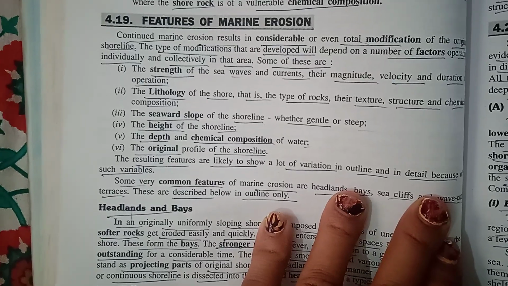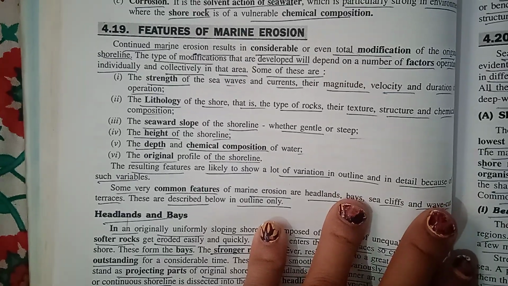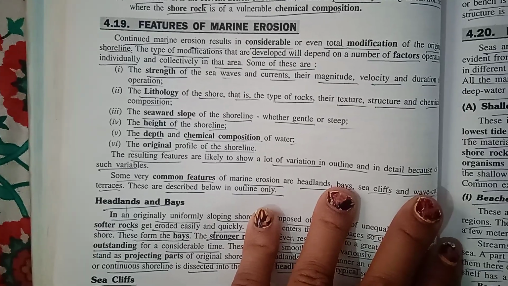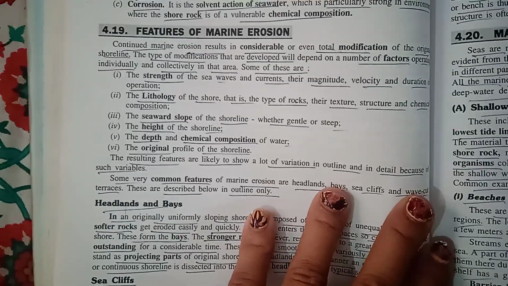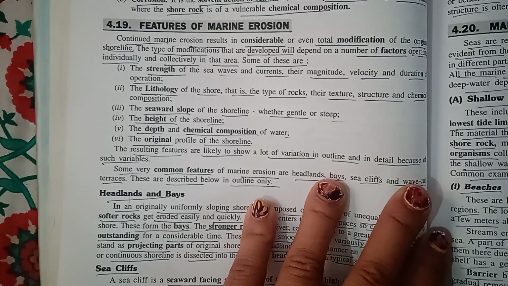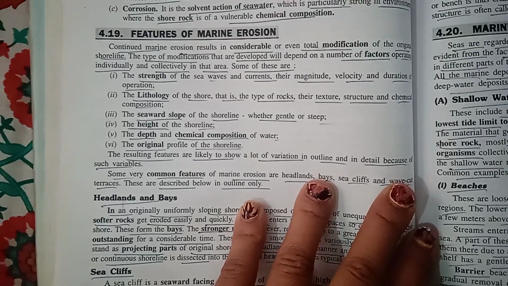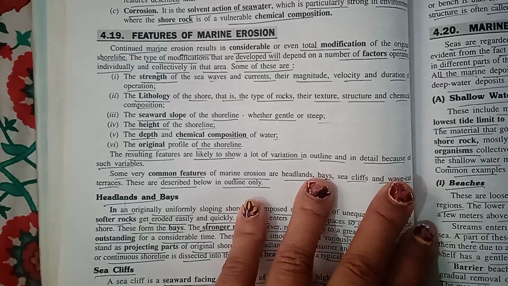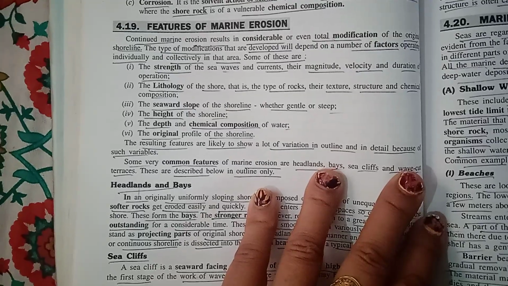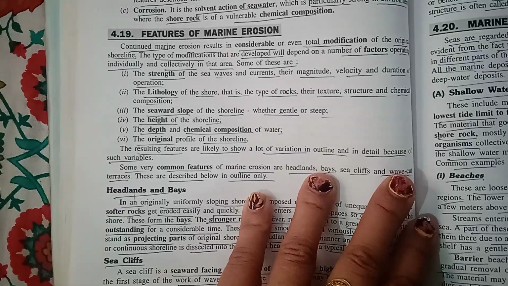The type of modifications that are developed will depend on a number of factors operating individually and collectively in that area. Some of these are the strength of the sea waves and currents, their magnitude, velocity, and duration of operation; the lithology of the shore, that is the type of rocks, their texture, structure, and chemical composition; the seaward slope of the shoreline, whether gentle or steep; the height of the shoreline; the depth and chemical composition of water; and the original profile of the shoreline.